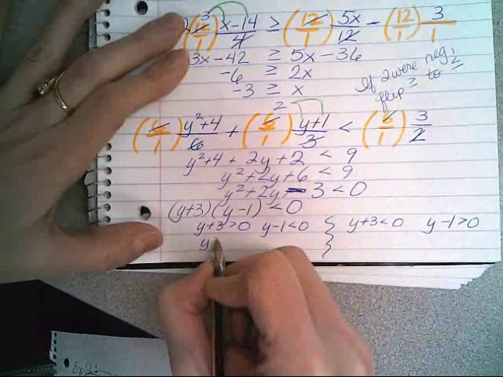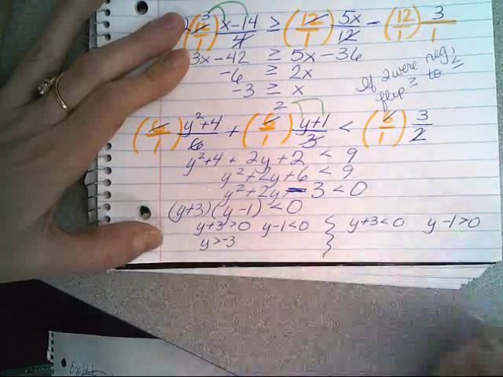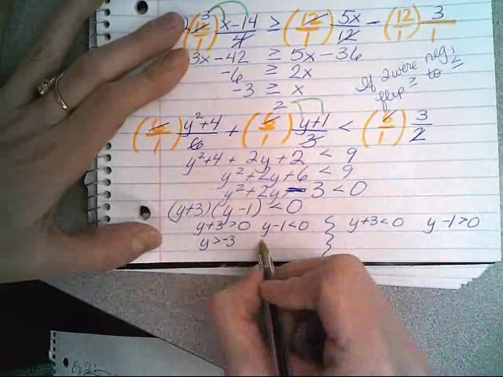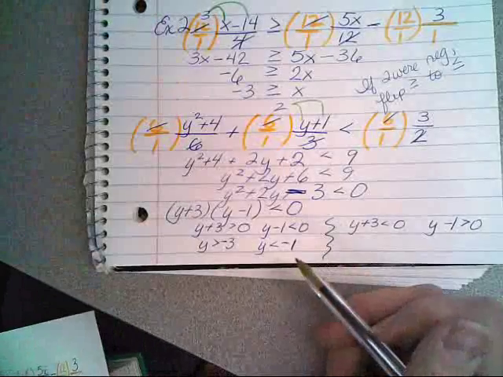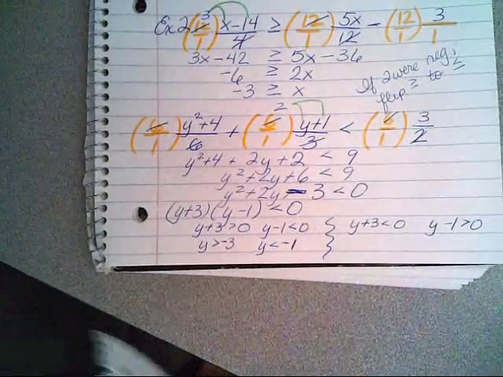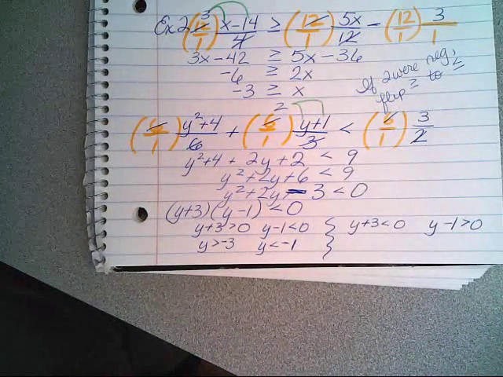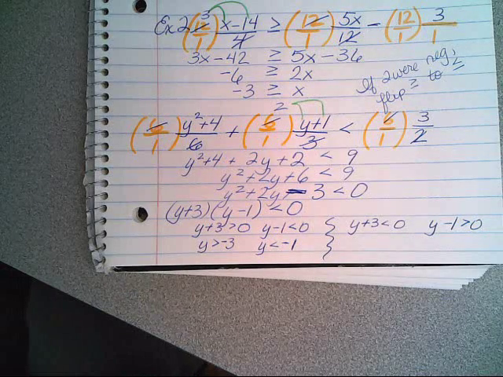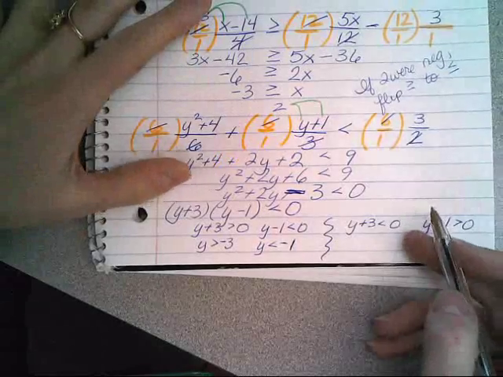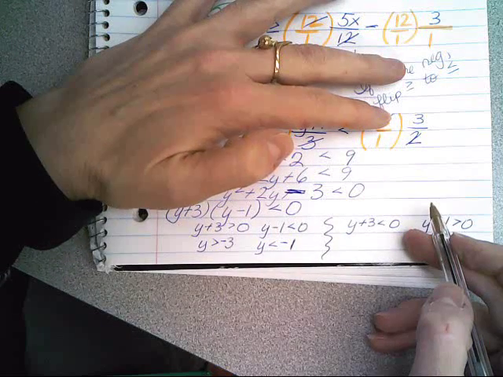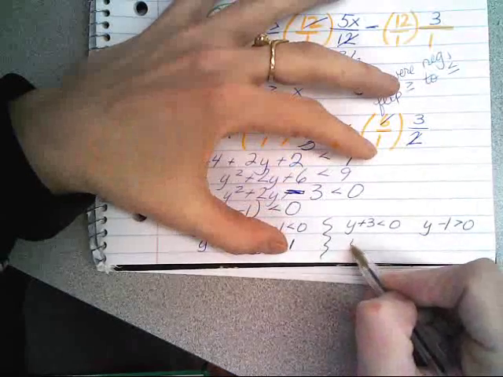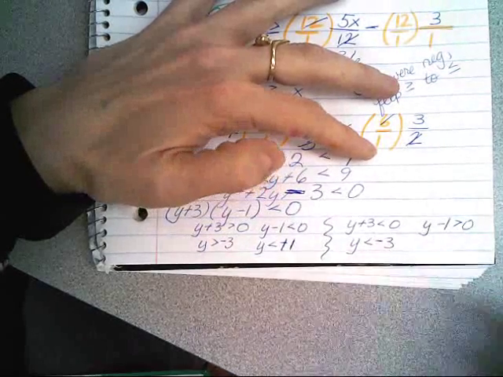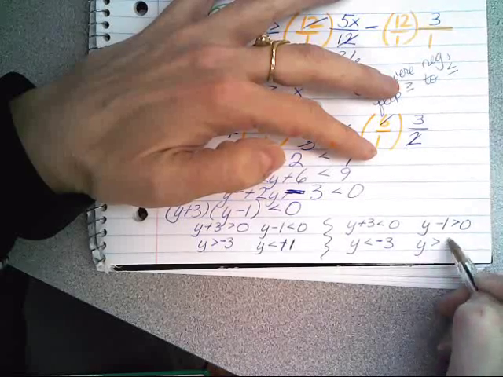So in this case, I have y is greater than negative 3, and both of these things have to be true. Y is less than negative 1, greater than negative 3, and less than negative 1. And I have less than positive 1, goofball. Over here, I have y is less than negative 3 and y is greater than 1.